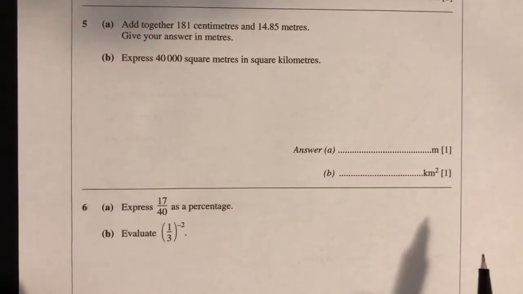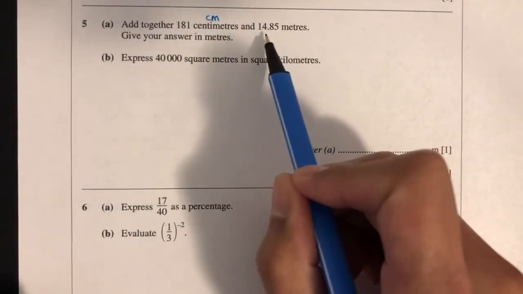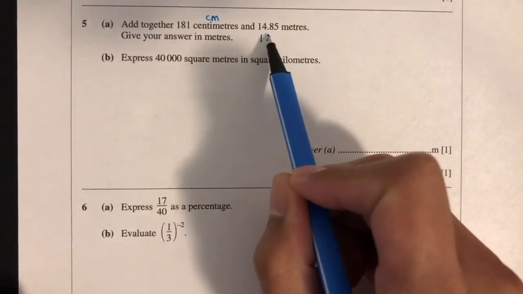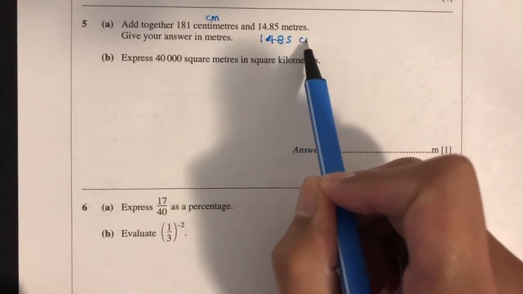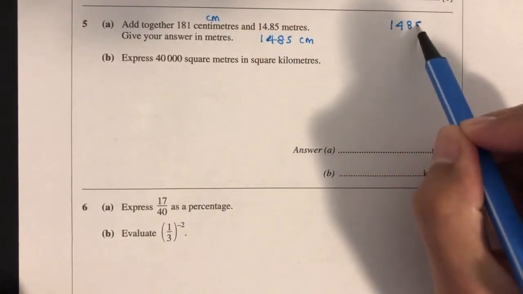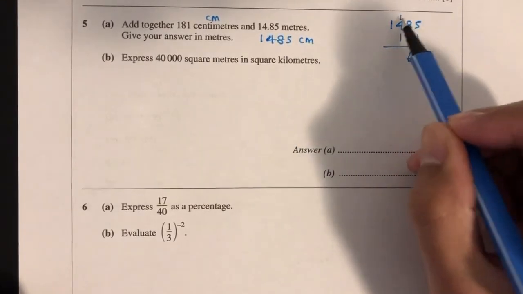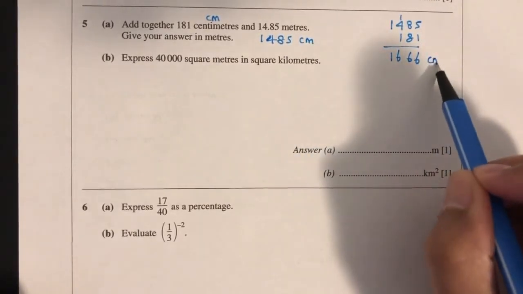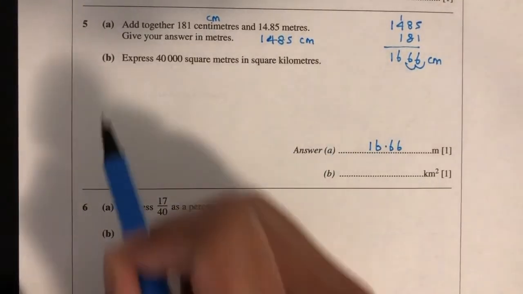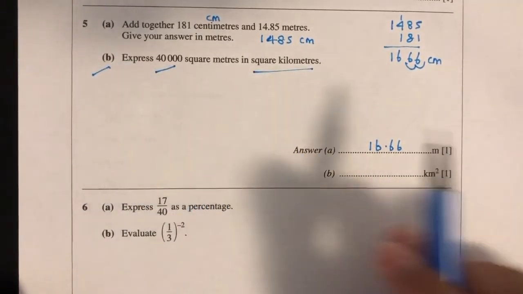Now question number 5, add together 181 cm and 14.85 meters. So convert this to cm will be 1485 cm. So let's do that. So 1485 plus 181, that will be 1666 cm. In meters, that will be 16.66.